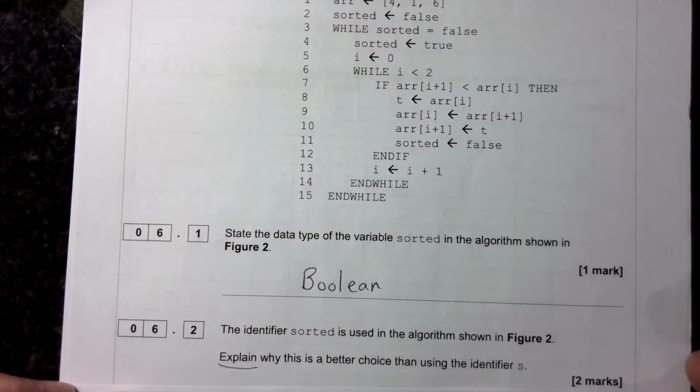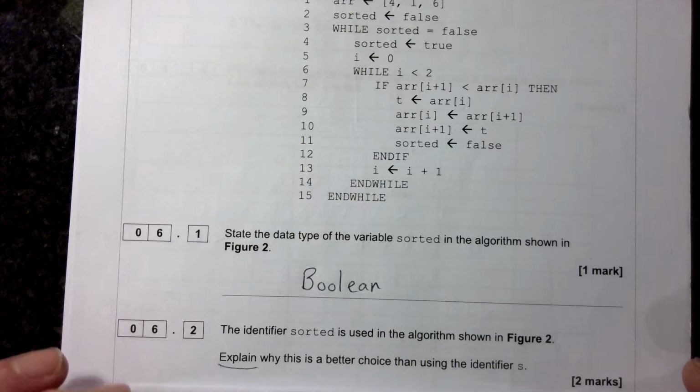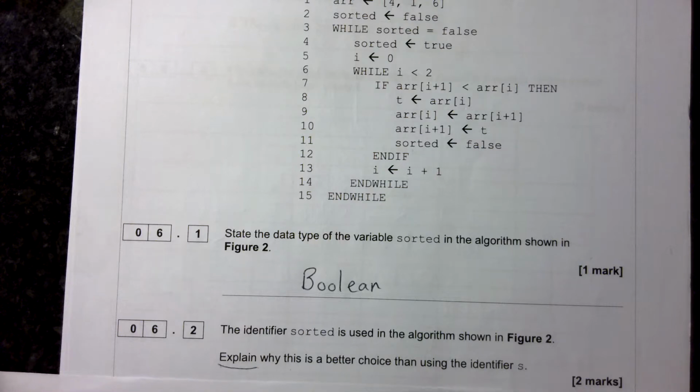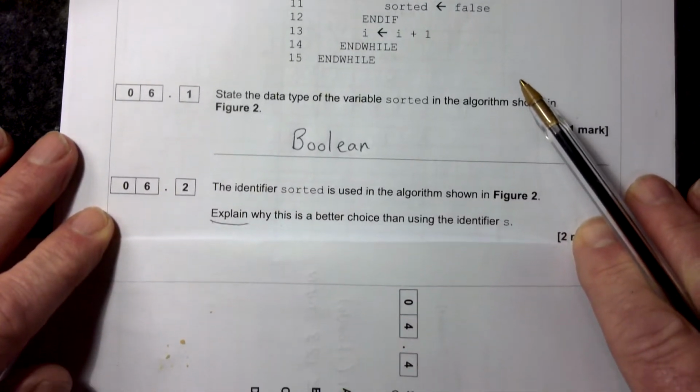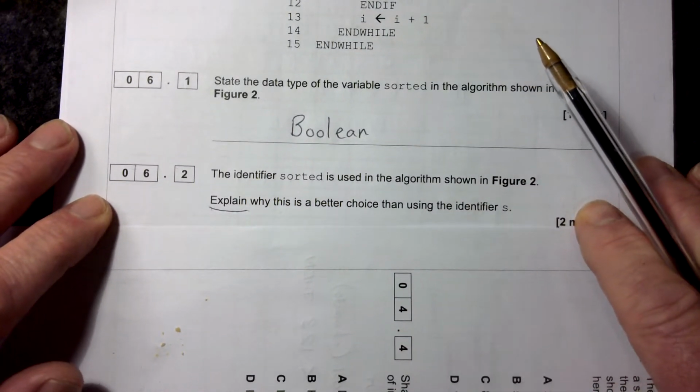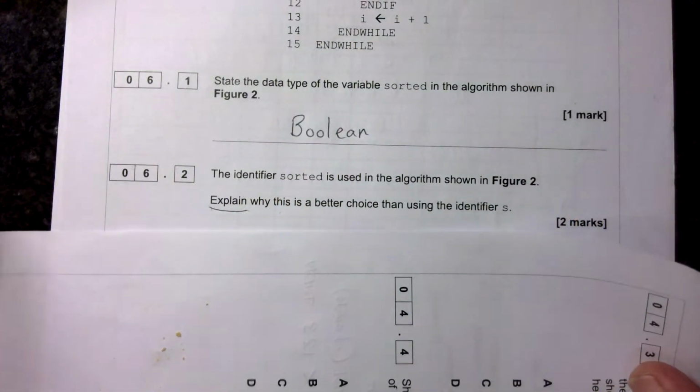Well, if you think about it, we were able to work out, weren't we, what that's for. It tells us whether the list is sorted or not. So therefore it's giving us information about what the variable's for. And if later on somebody else is coming along and wants to work out what to do with your algorithm, then it makes much more sense to them if it's got a sensible name.